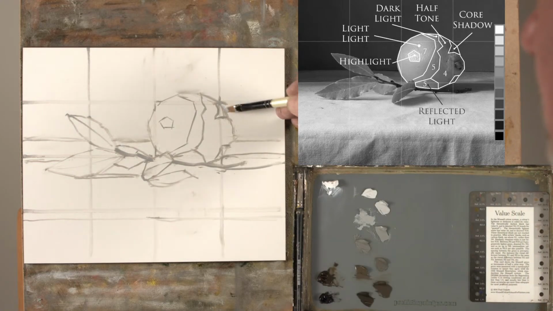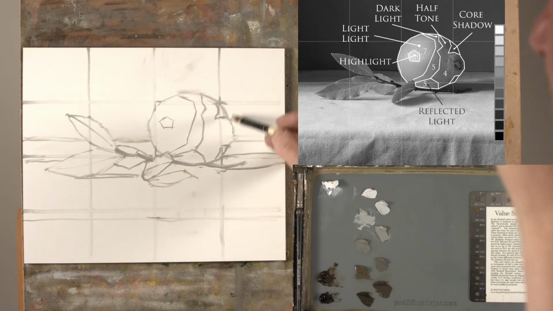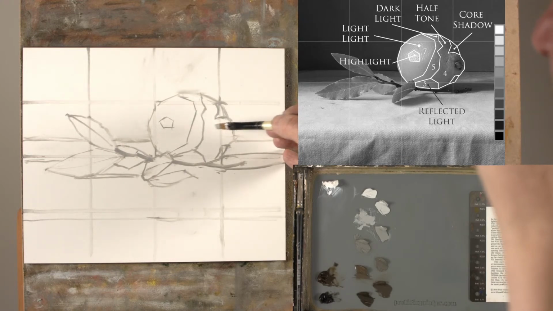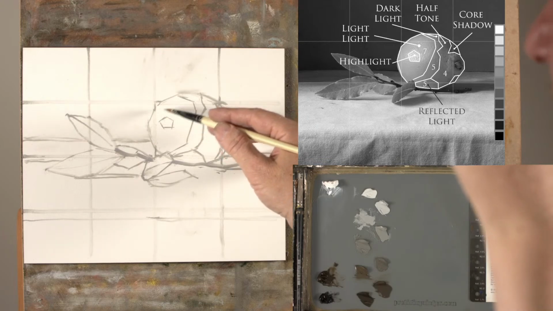So this here is the darkest part, the core shadow, where very little light is getting in, these two little shapes here. This is like a half tone. It has some light, it's beginning to turn to the light. This is a darker part of the light. We're kind of in the light here. This is a darker part of the light, and this is a lighter part of the light.